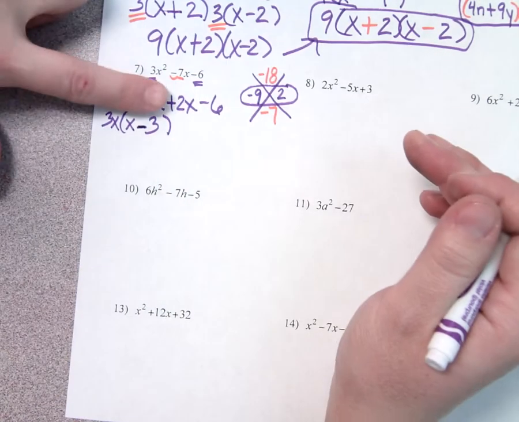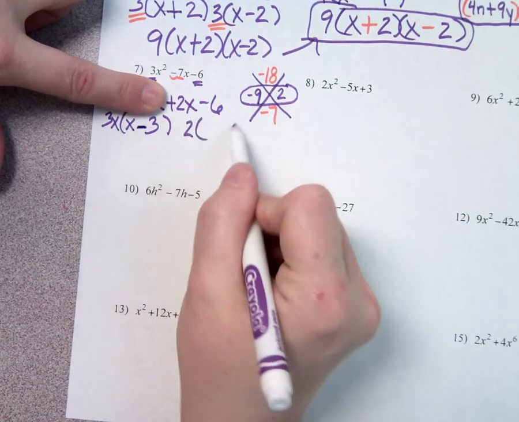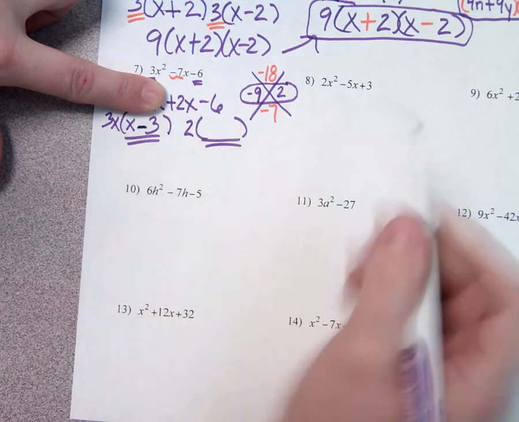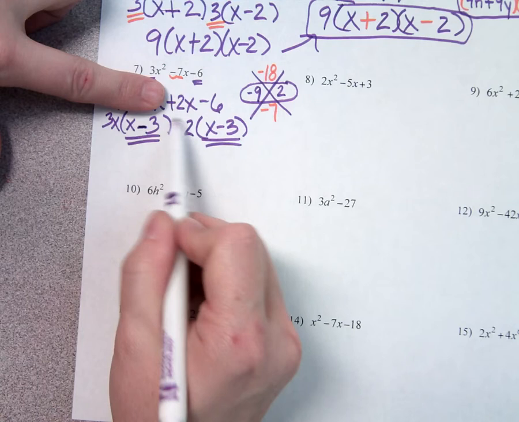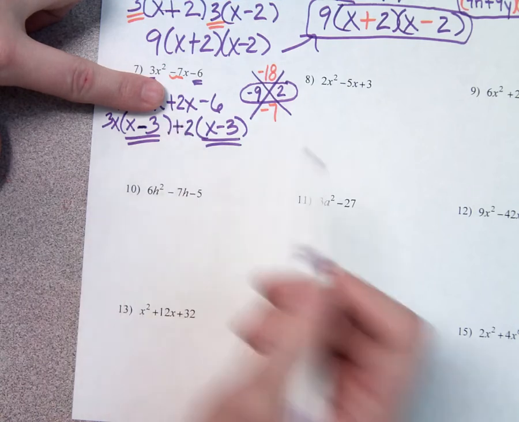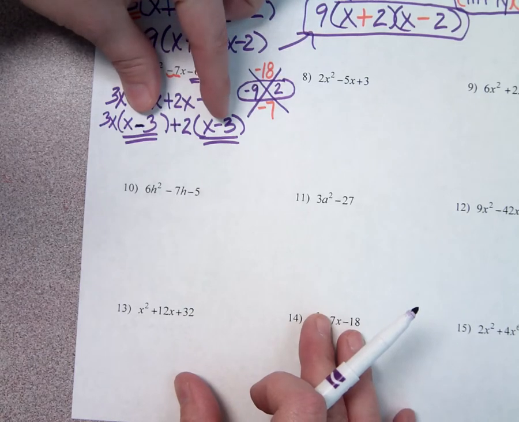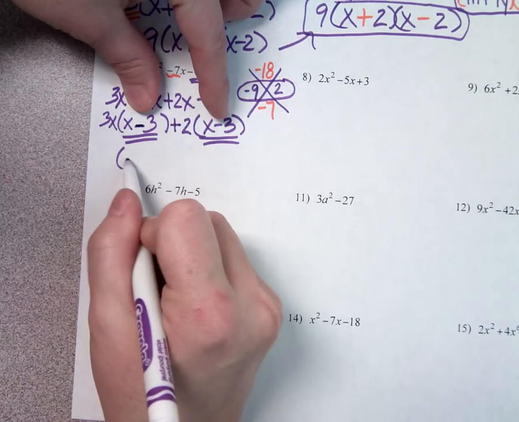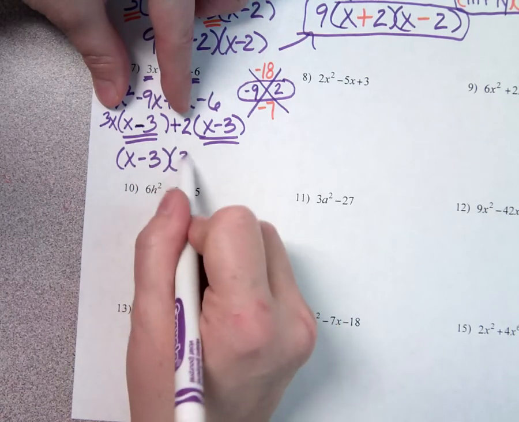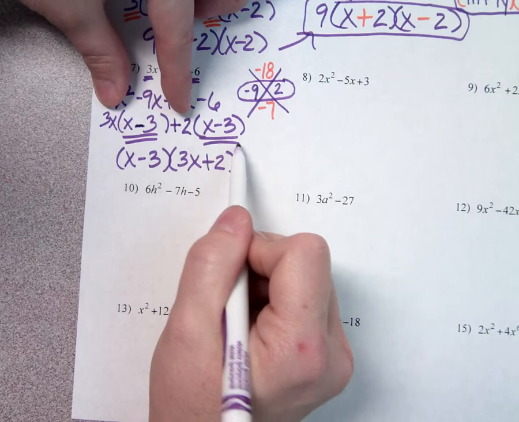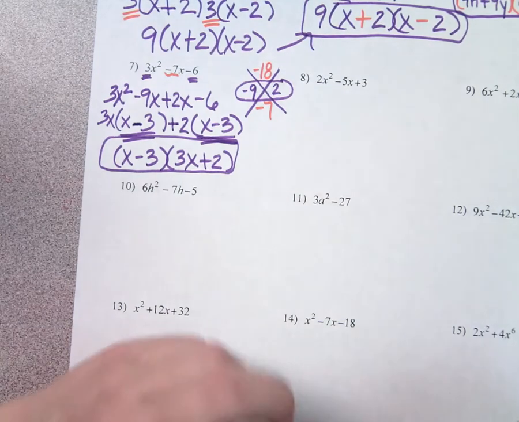Okay, then I look at the back 2. What's the greatest thing that goes into 2x minus 6? 2. What do you know needs to be in the parentheses? x minus 3. I come back. What kind of a 2 is he going to be? A positive 2. Okay, and then I've got one step left. Whatever's in both sets of parentheses, you write it once. So I would write x minus 3, and then whatever's left over. Okay, that's A times C rooftop, the long one, or the long cut.